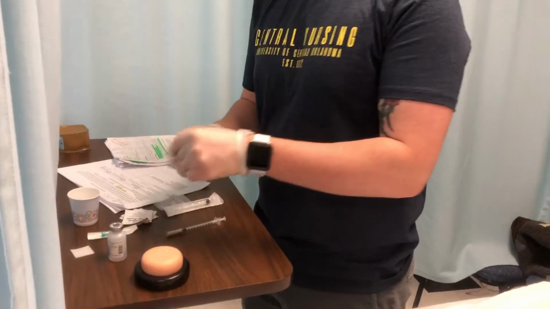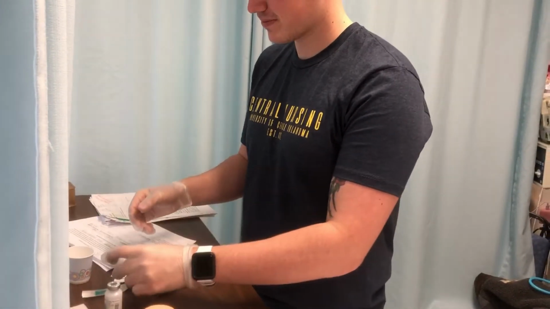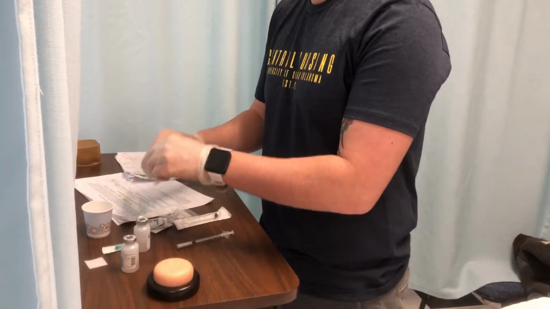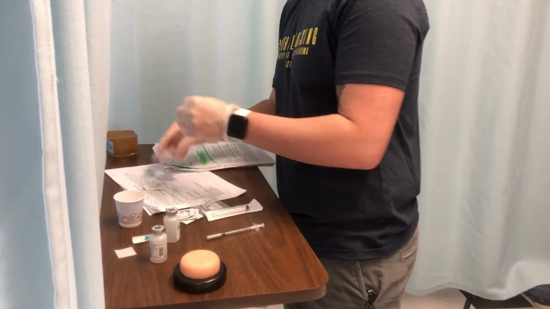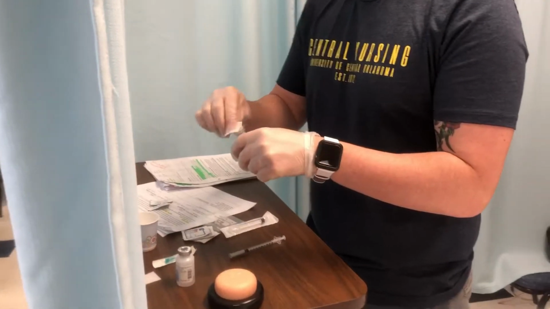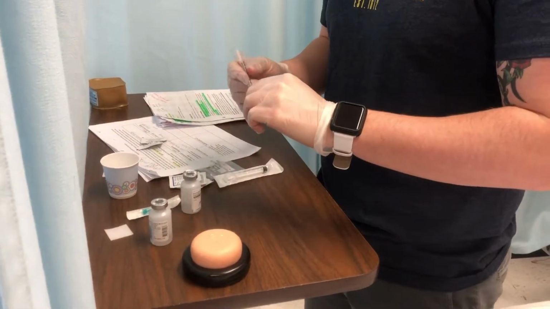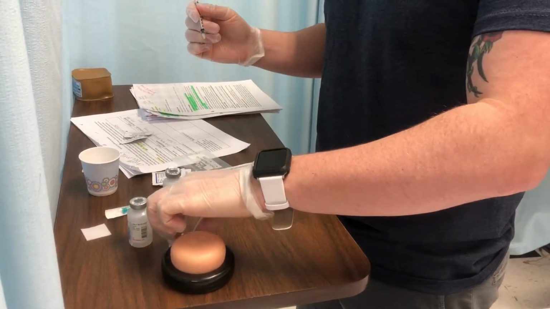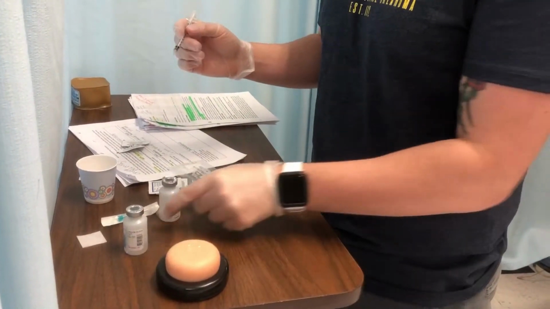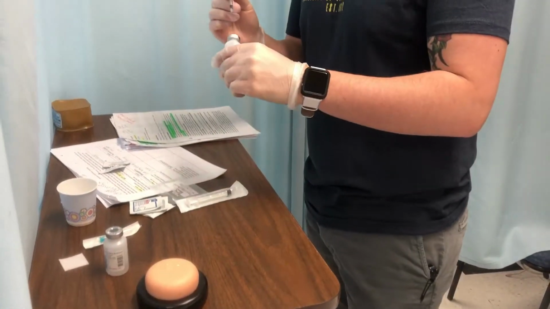Okay. All right, so now I'm going to prep the enoxaparin sodium. And we need 0.3 milliliters.